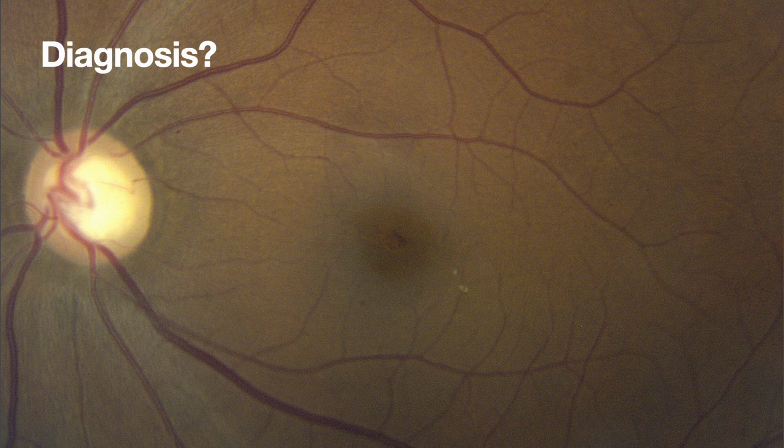And finally, we're going to end with this patient, a 53-year-old male, no recent complaints, referred by general ophthalmology to the retina clinic when I was a fellow. 20/40 vision, both eyes. History of bipolar. Anybody want to make a diagnosis here?